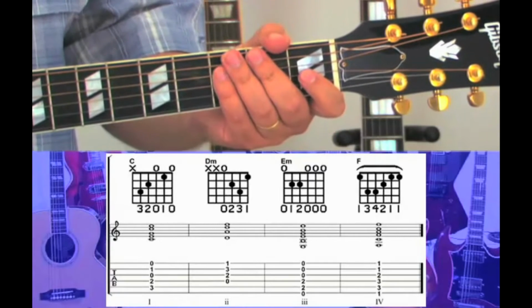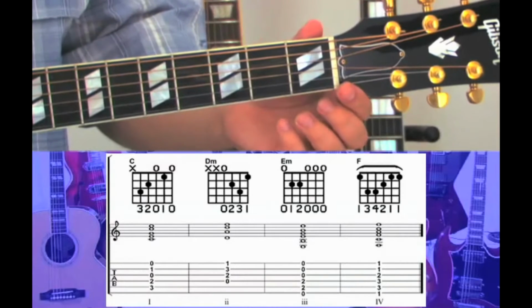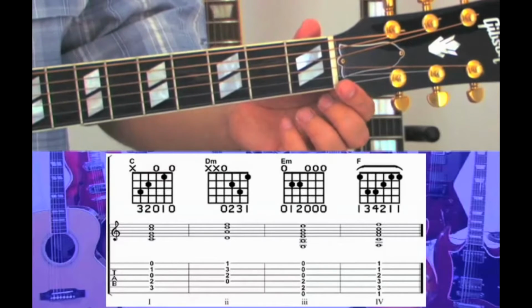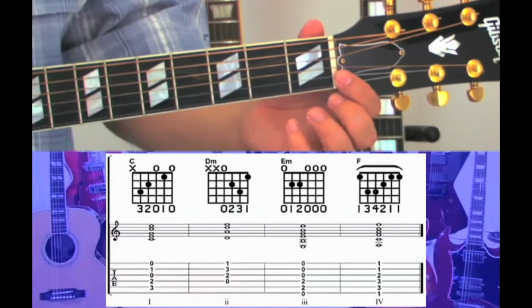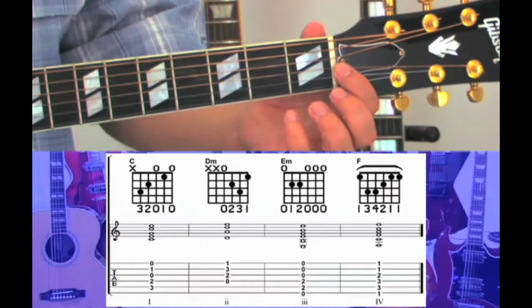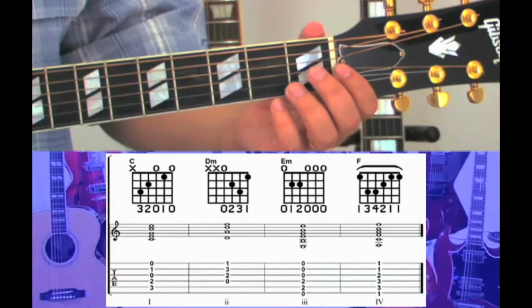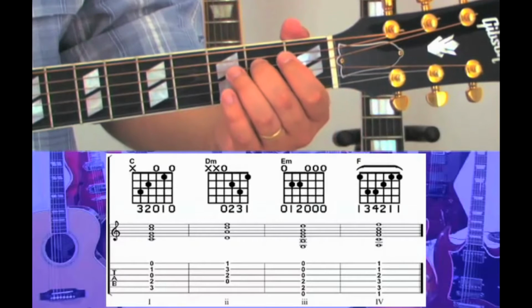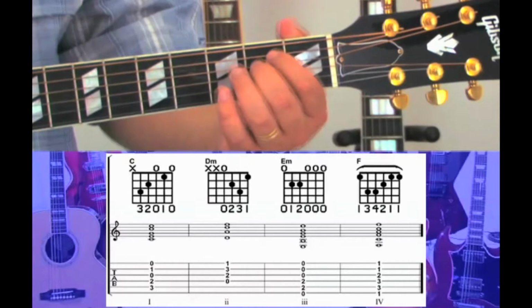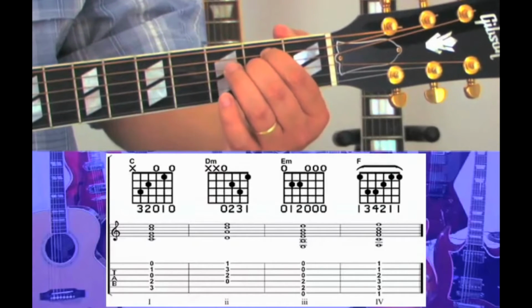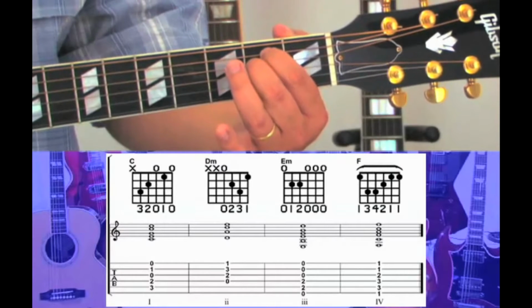The third chord, E minor, uses the first string open E, second string open B, and the third string open G. The fourth string second fret E is played with your second finger. The fifth string second fret B is played with your first finger. And the sixth string is open E.